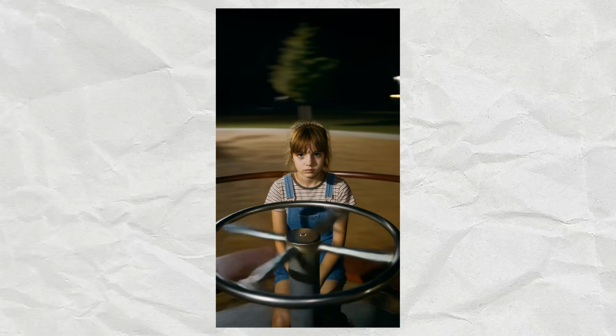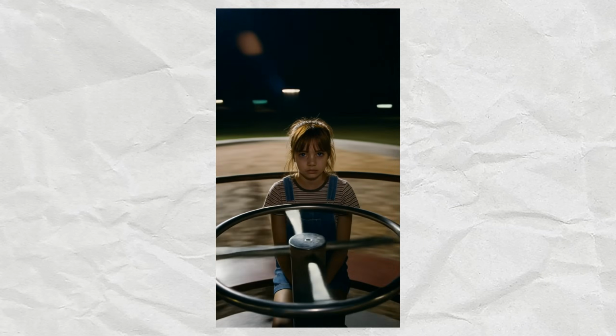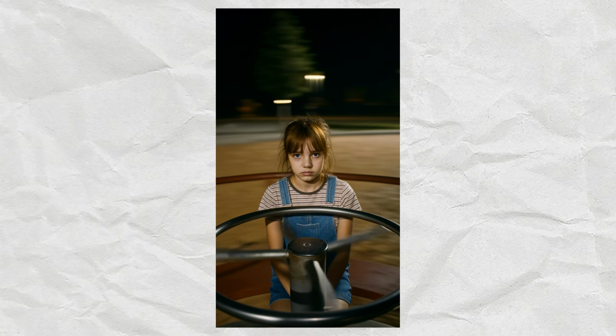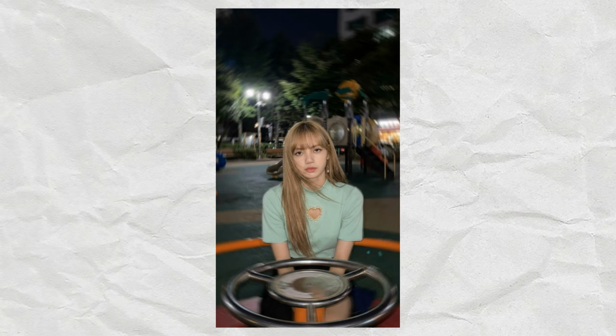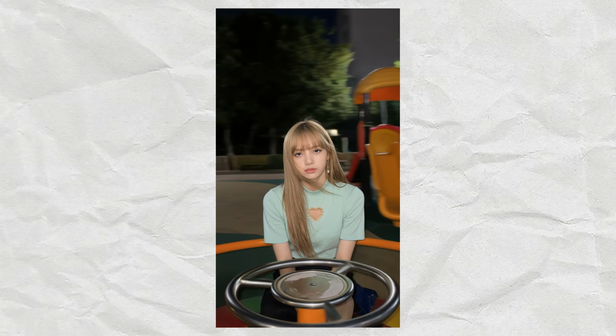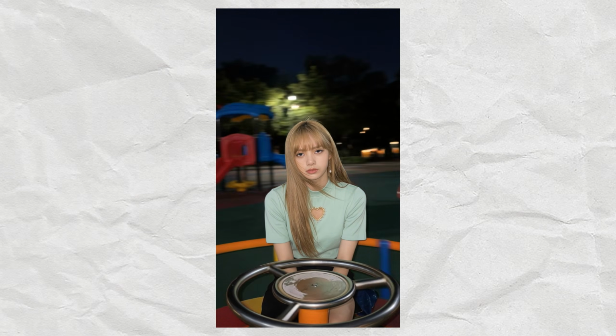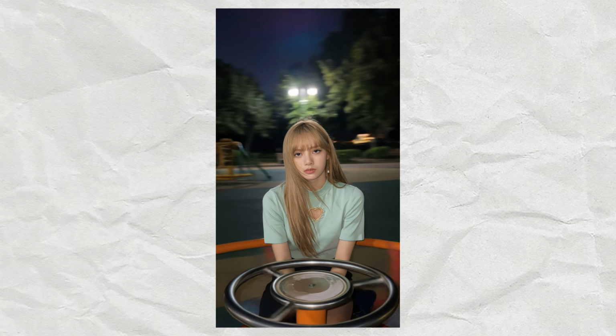Have you seen that viral video where someone is playing on a spinning wheel with their younger self? Today, I'll show you exactly how to make that video using InVideo AI, step by step. And trust me, it's way easier than it looks. Step 1. Preparing the photos.